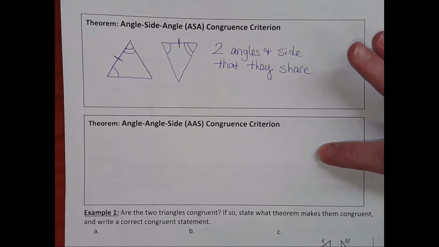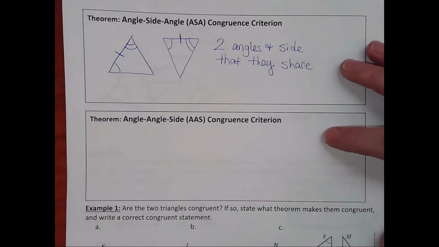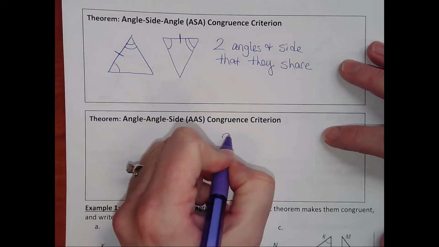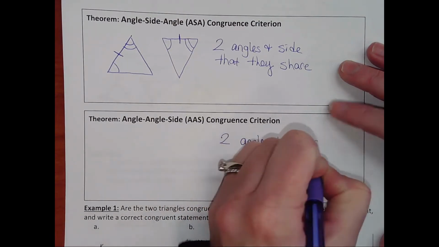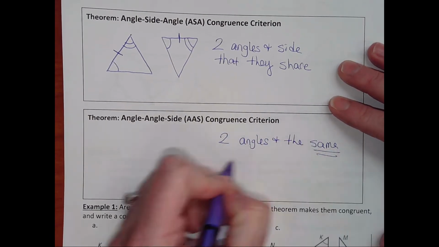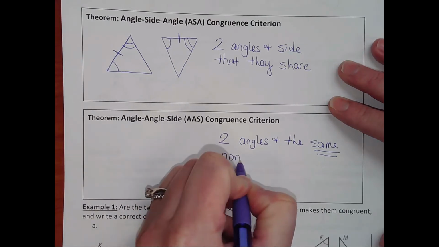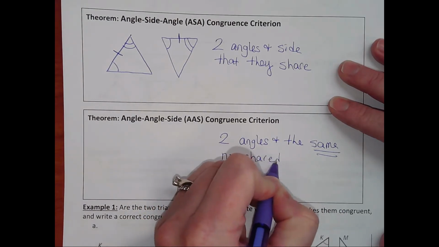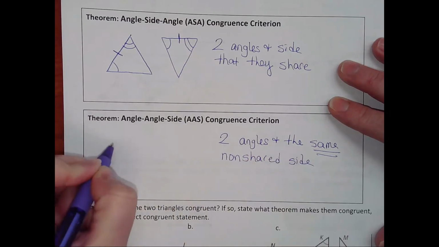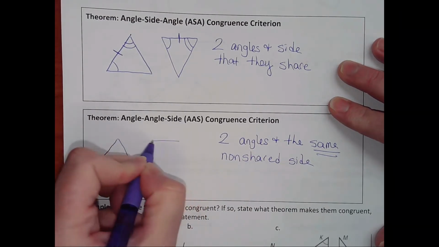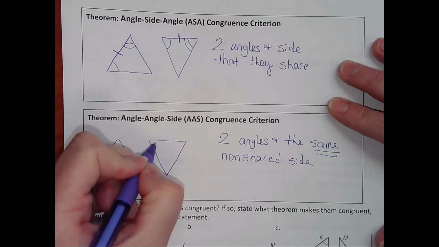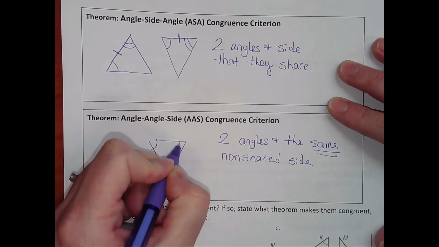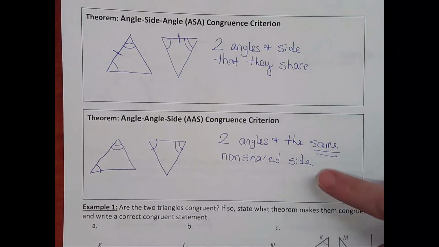Now angle, angle, side, we have to be a little bit more careful with it. That means that you have 2 angles and the same, that's the key, non-shared side, I guess we could say. So what that means is I'm going to draw my triangles again. So we have the 2 angles, and I'll draw the same thing like we had up there. We have angle, angle.